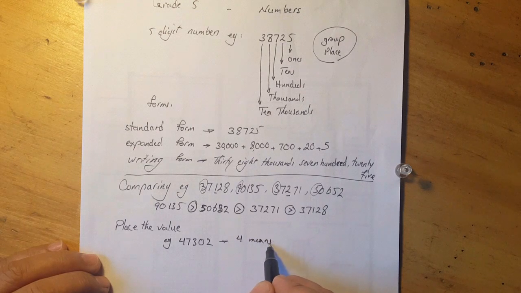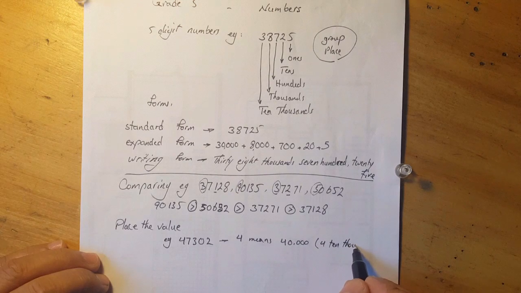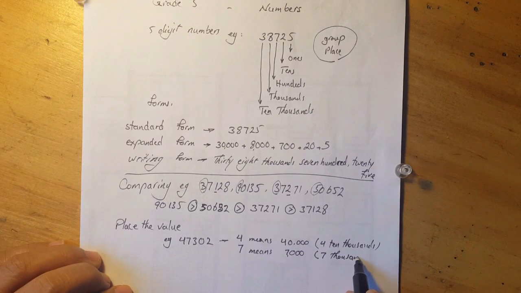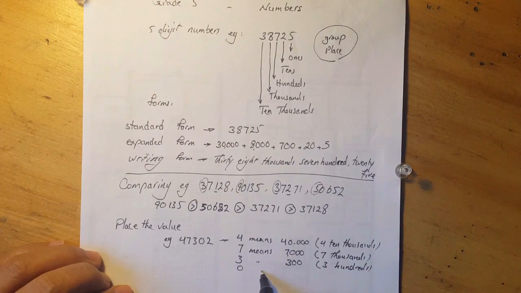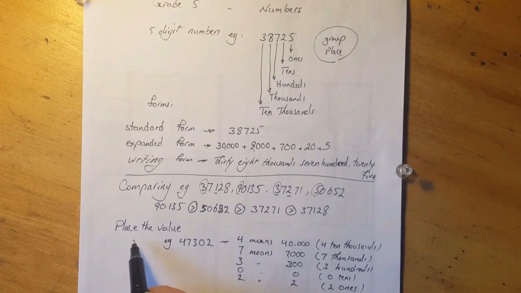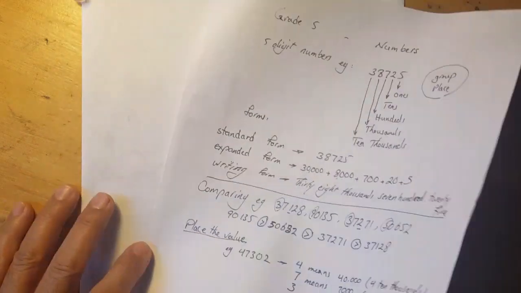For example, in 47,302, 4 means 40,000, or 4 in the 10,000s group. 7 means 7,000. 3 means 300. In the tens group, there is no number, so it's 0, and 2 means 2 ones. So we can find the place value of each digit in 5-digit numbers.